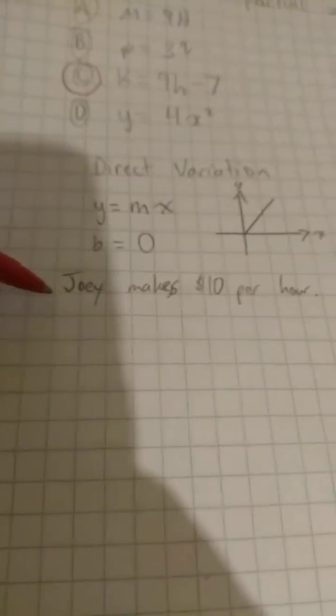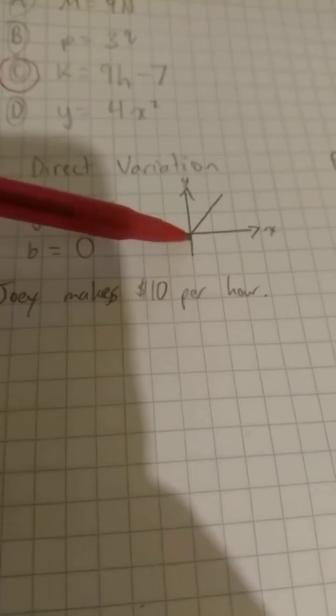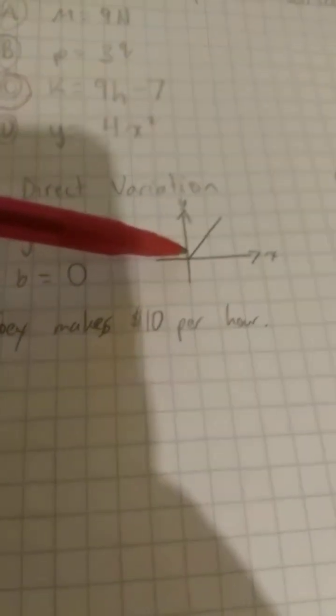And an example of that could be Joey makes $10 per hour. He starts off 0 hours, $0. And then for every hour he works, he makes an extra $10.